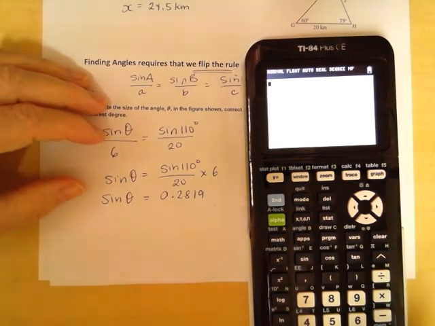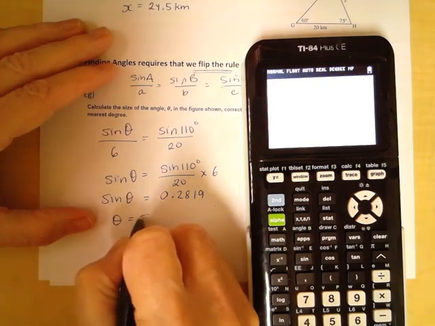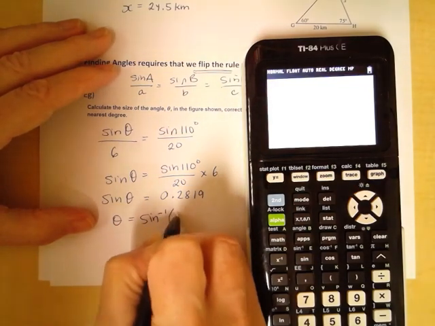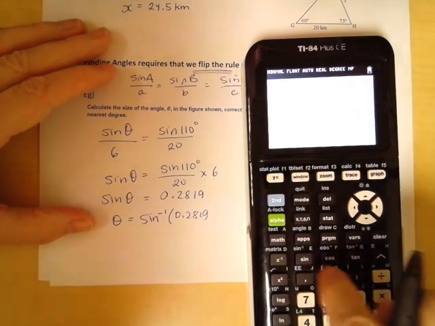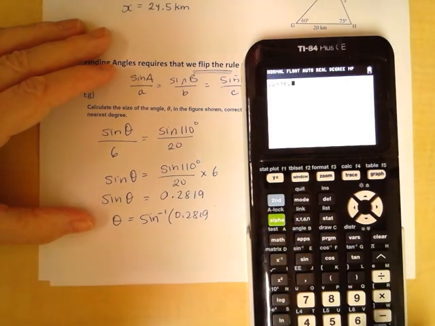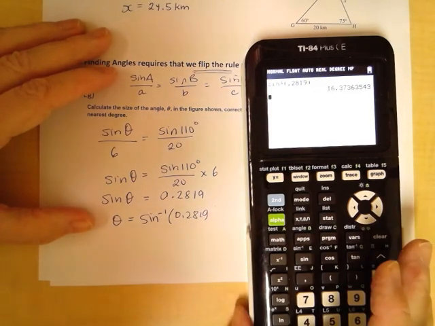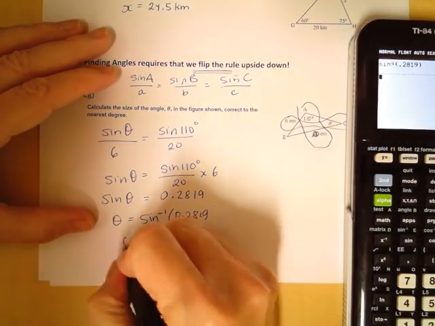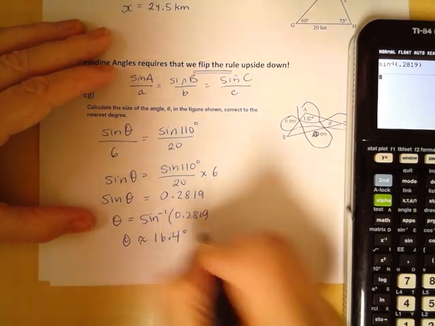And remember, when I'm finding an angle, I have to do the sine inverse of that. So I'll go second sine, and I'll put 0.2819 in the brackets, and I get 16.4, we'll say. So theta is approximately 16.4 degrees. Okay, great. That's it, girls.